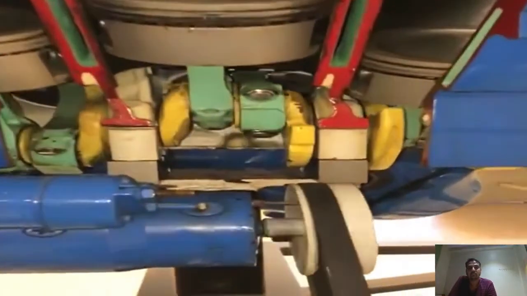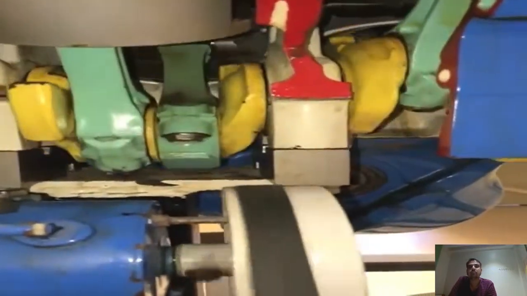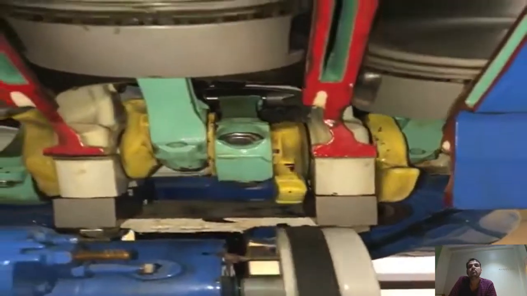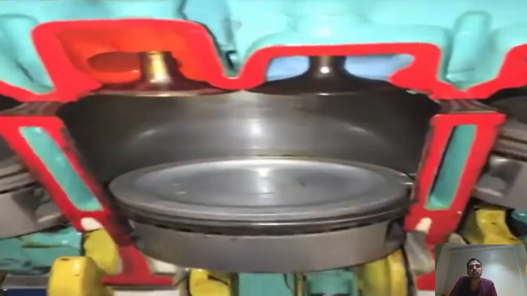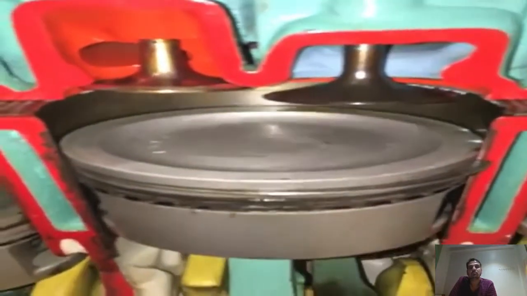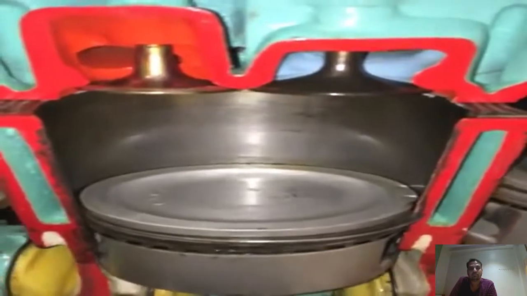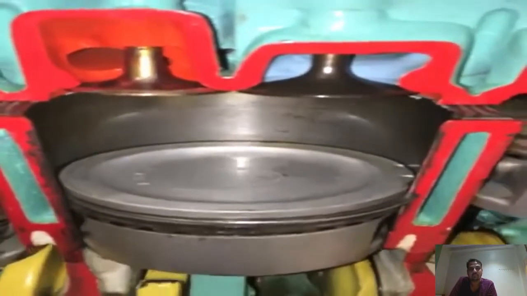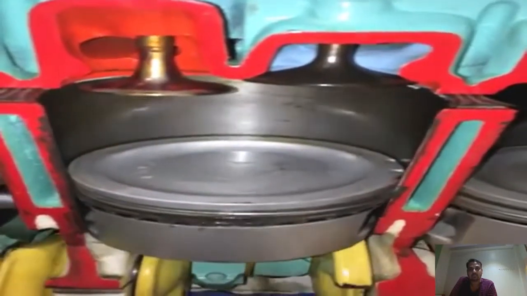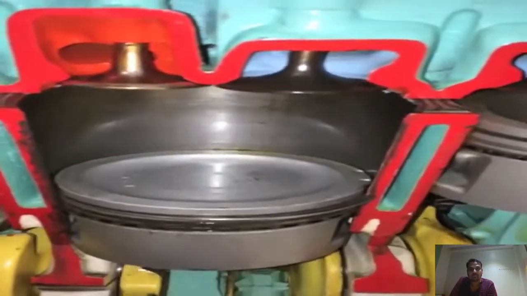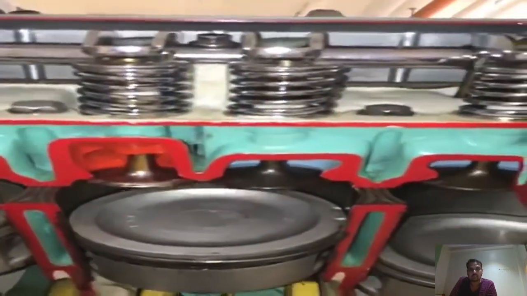This is the working engine. The crankshaft, the yellow figure, is turning, and the pistons and their connecting rods are going up and down. The blue is the connecting rod on the bottom. Here you can see the valves opening. That is the fuel valve. That is the exhaust valve.